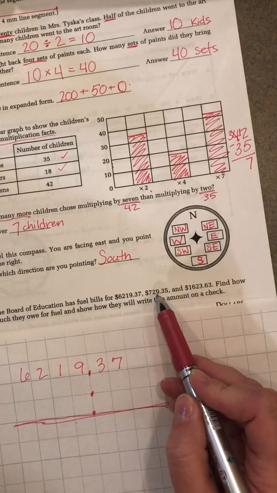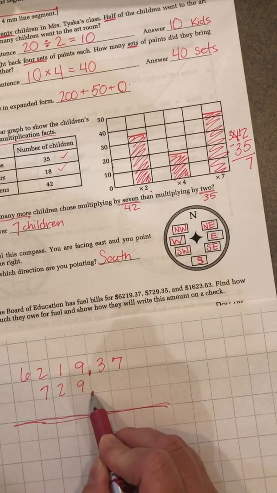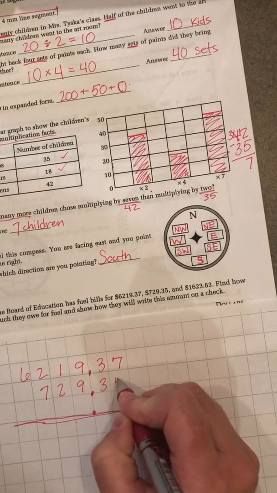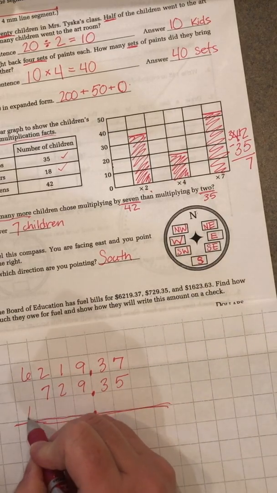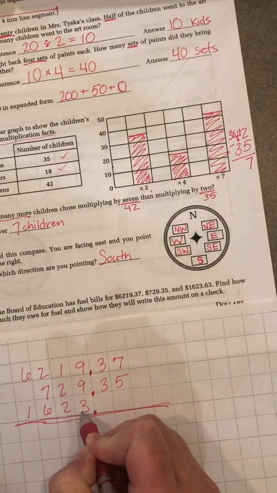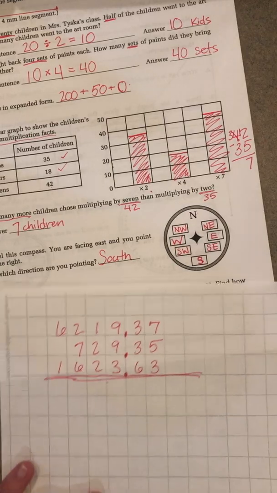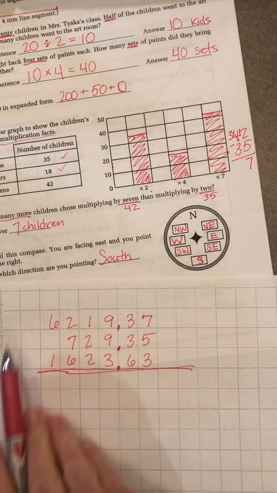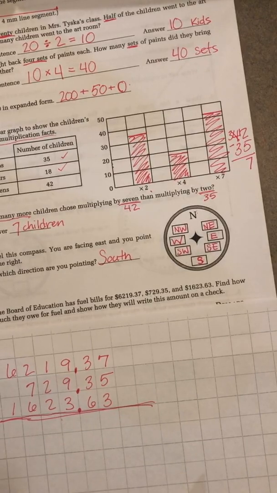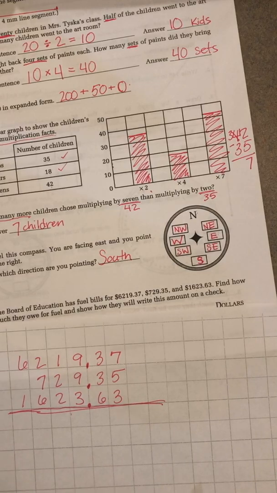The next one is 729.35. And the last one is 1623.63. Now, if I were having you read an answer, I wouldn't allow you to say something like 6219.37, but when you're copying down a lot of numbers, sometimes that's just the easiest way to do it. Okay, so we're gonna add them all up. We're gonna put our dollar sign and decimal point on there, and then we're gonna write a check.